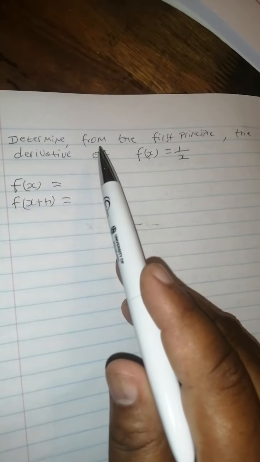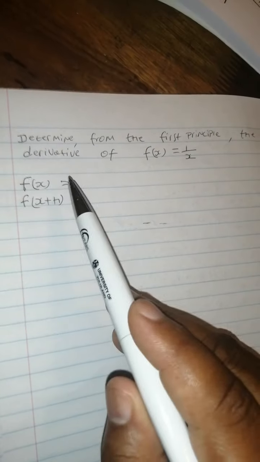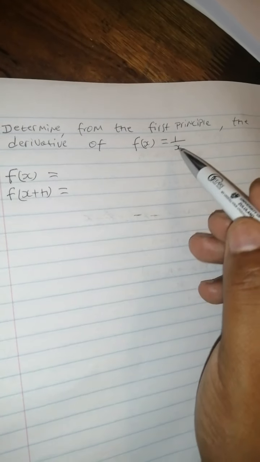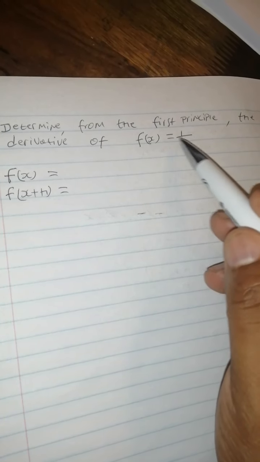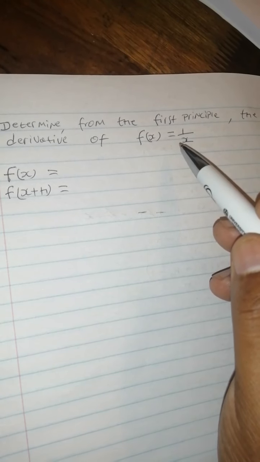Right, let's take a look at this one now. It says here, determine from the first principle the derivative of. Now take a look at this. We have dealt with a straight line, we have dealt with a parabola. Now this one is a hyperbola. This is an equation of a hyperbola. Okay, remember the hyperbola is also a curve. So if it is a curve, then it means it has got a gradient at a point. Okay, so this is what we are looking at.